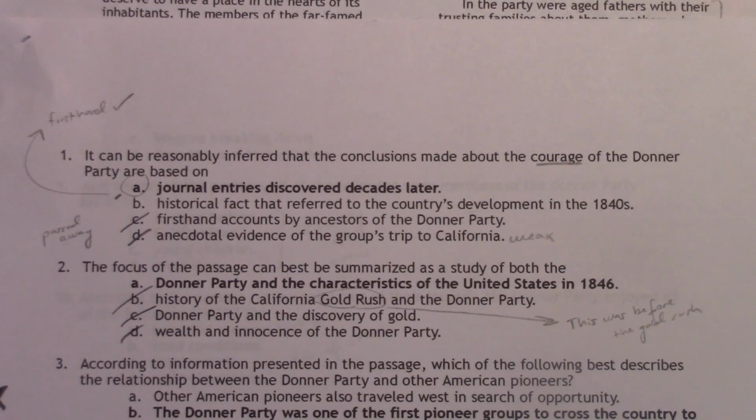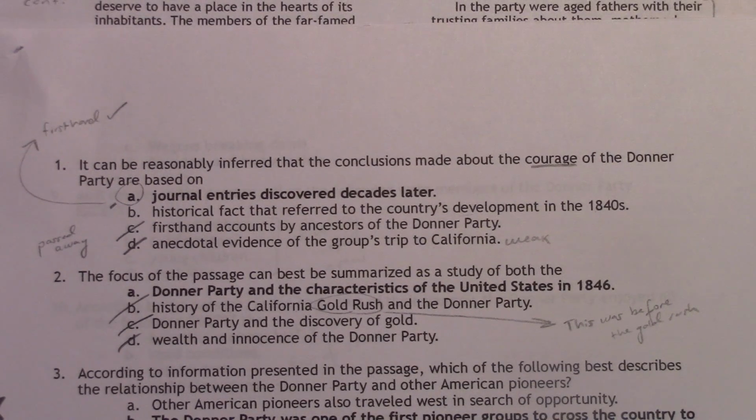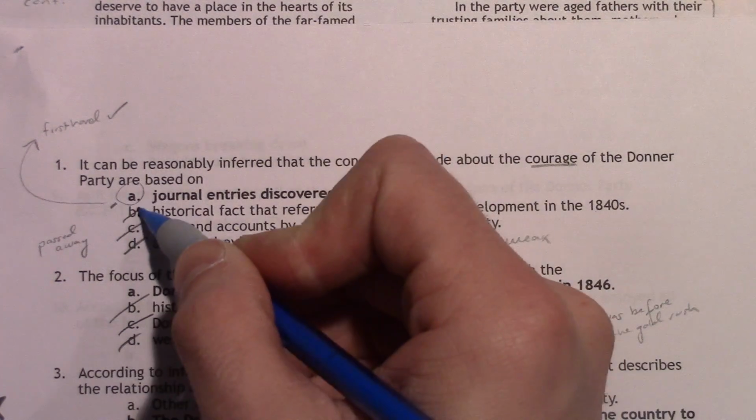Answer B, historical fact that referred to the country's development in the 1840s. So the content of this passage has a lot to do with the courage of the Donner Party, the diversity of the crew, the dangers they faced, the motivation for going out. This historical fact sounds too dry, too rigid, and as a matter of fact, too absolute to be the correct answer for this particular type of passage.